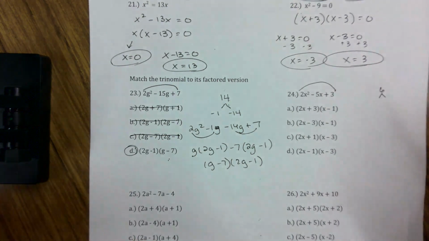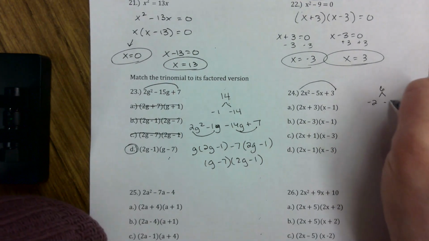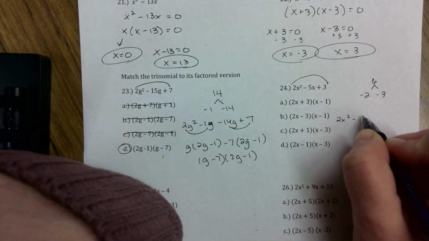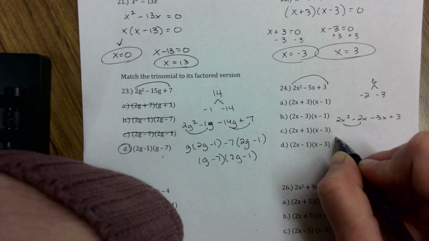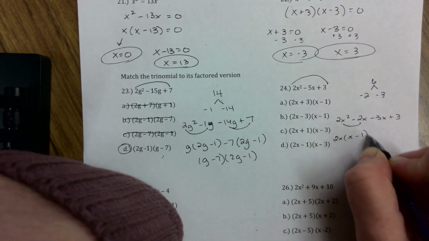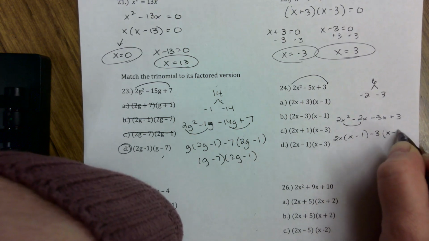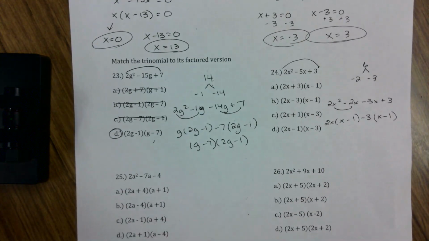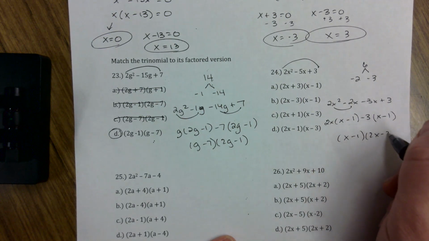What are factors of 6 that give you negative 5? It'd be a negative 2 times a negative 3. So we're going to rewrite this as 2x squared minus 2x minus 3x plus 3. There's a GCF of 2x here, so you're left with x minus 1. And there's a GCF here of negative 3. If you don't get the same thing twice, you have to pull out the opposite. So if the negative 3 didn't work, you take out a positive 3. So now I have an x minus 1 and a 2x minus 3.